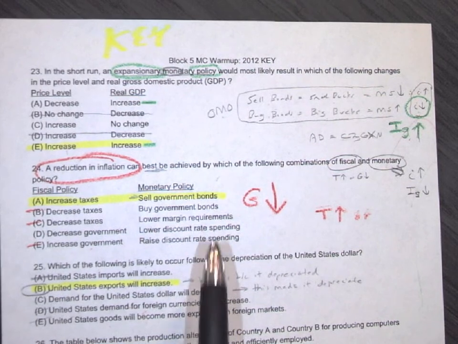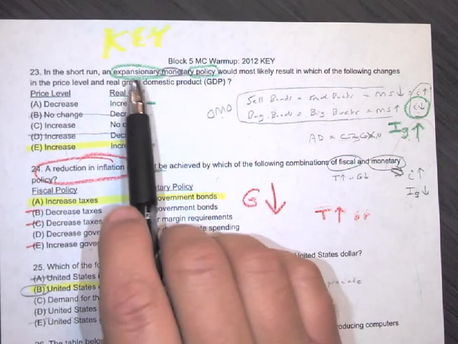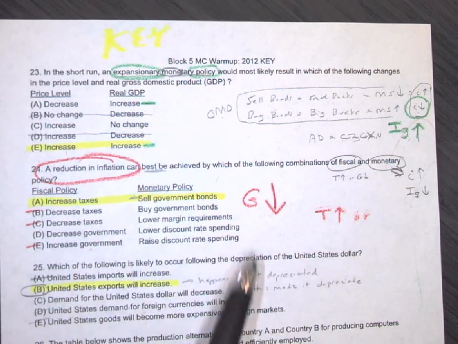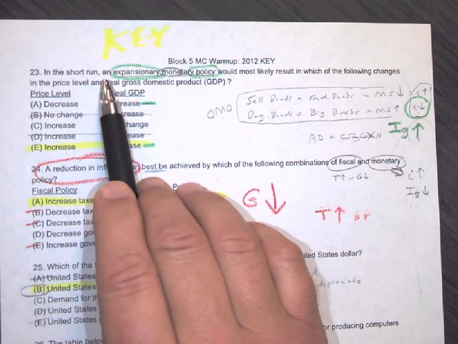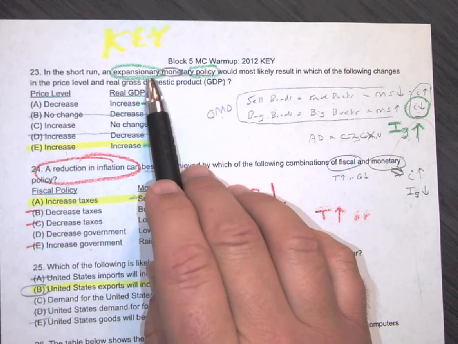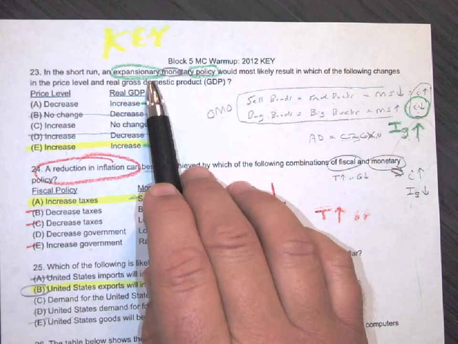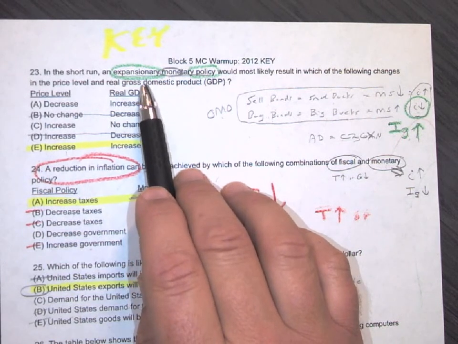So like I said, this first question, you got to break it into pieces. What I like to do is either circle things in red or green. So in the short run, expansionary monetary policy. Anytime you see expansion, think, what do we want aggregate demand to do? We want it to go up. We need to make GDP, don't we? Okay. We need to get ourselves out of a recession.